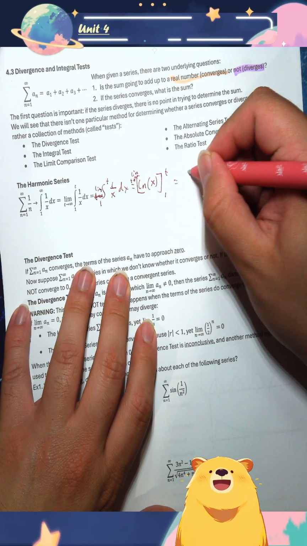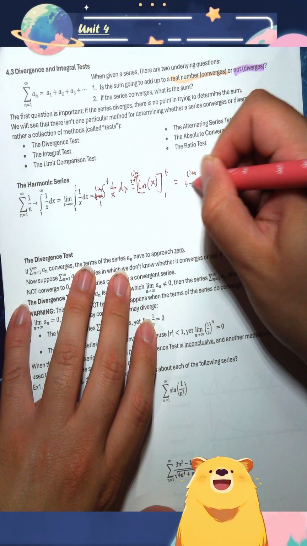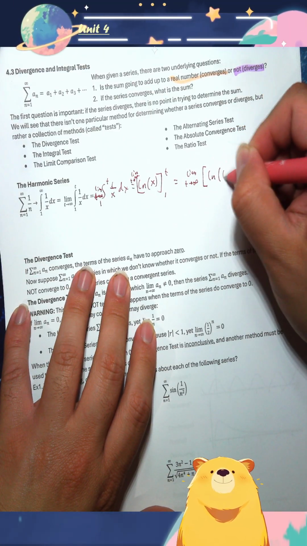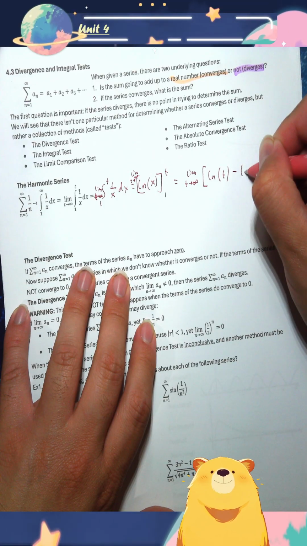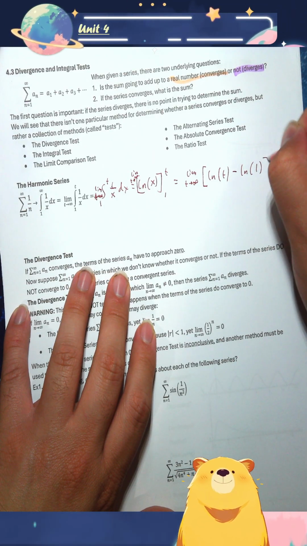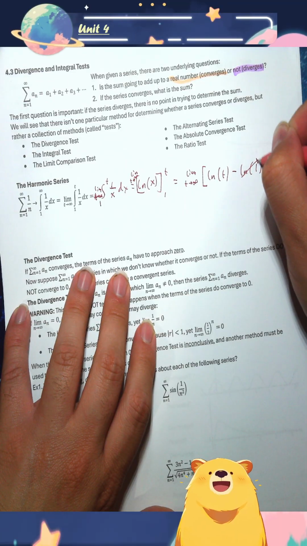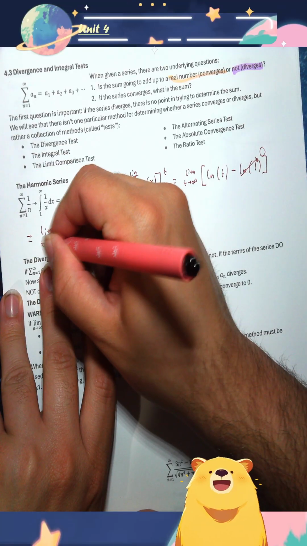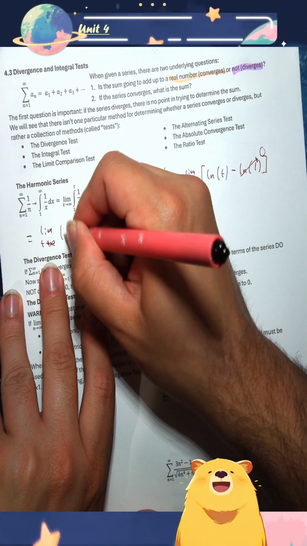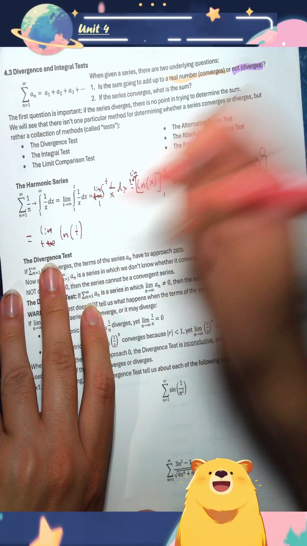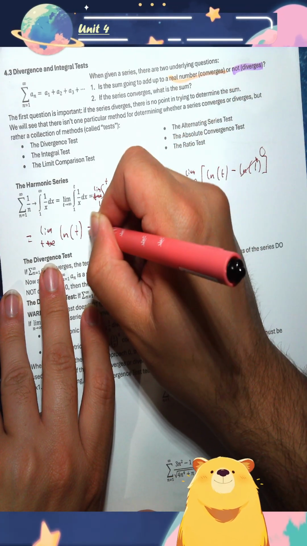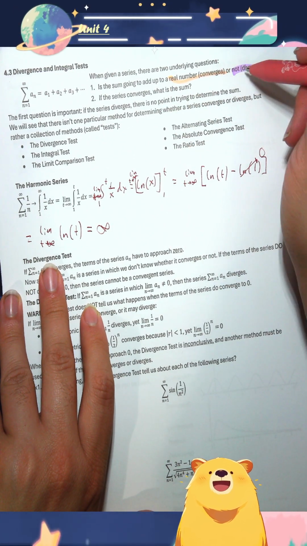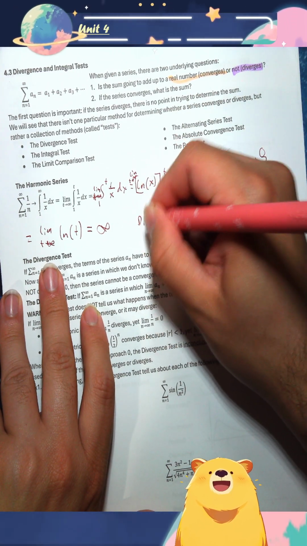Then for here, we just plug those in for the limit as t goes to infinity of ln of t minus ln of 1, which is just 0. So we're just being asked the limit as t goes to infinity of ln of t, which we know here that is infinity. So it does not add up to a real number. So this diverges.